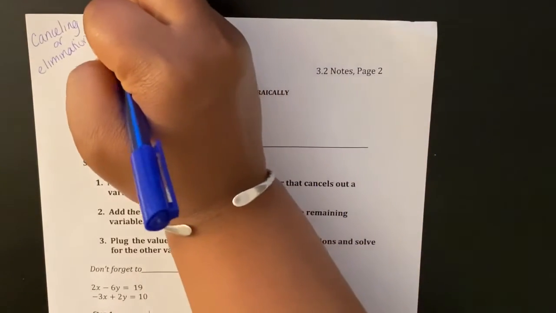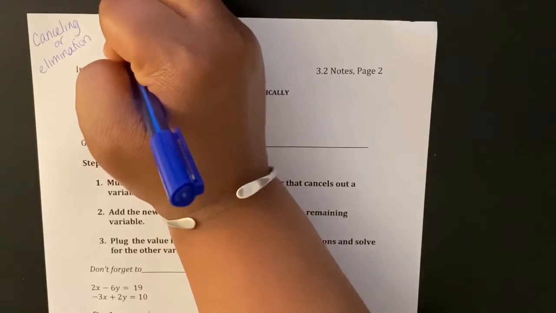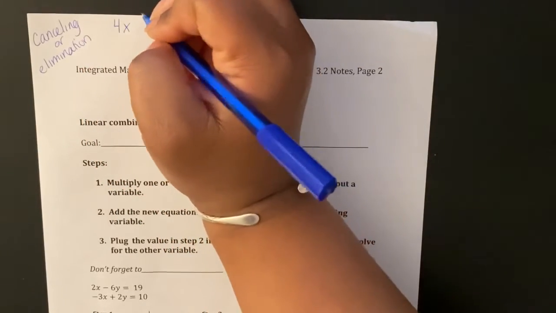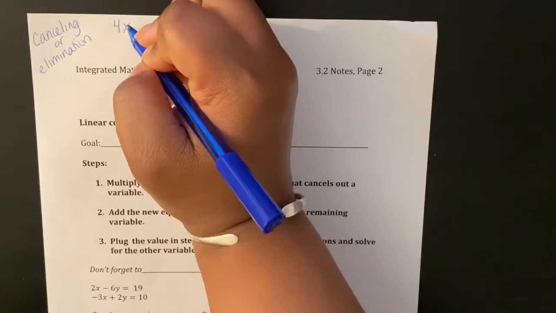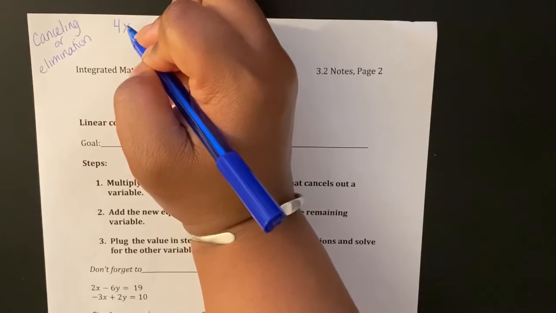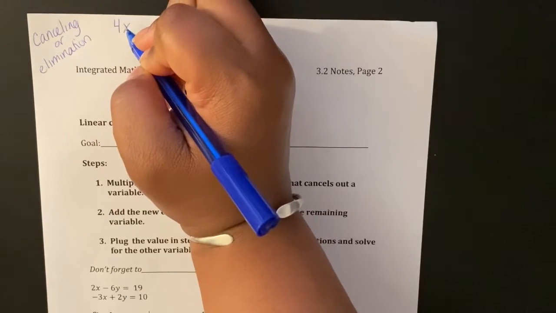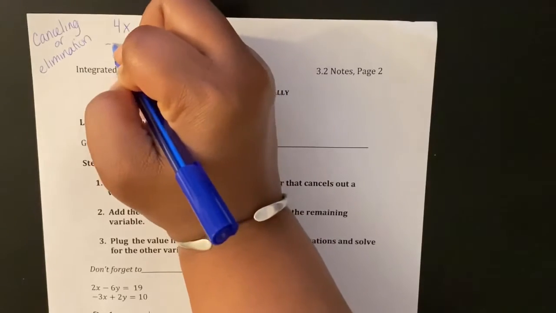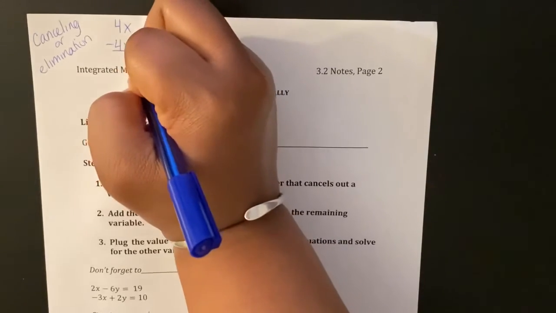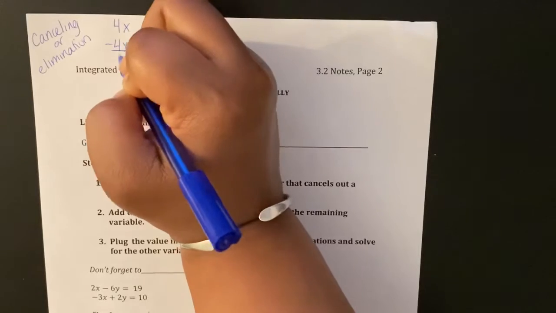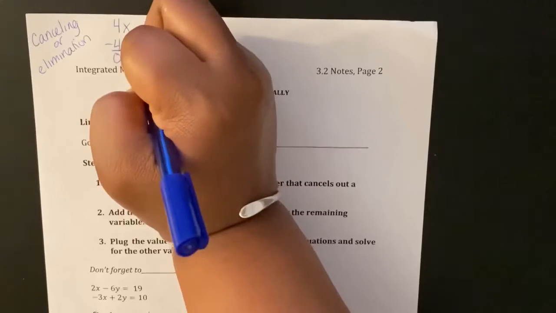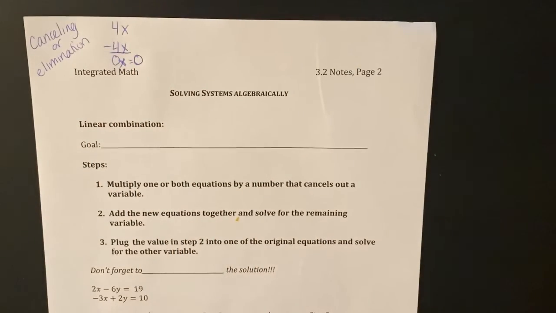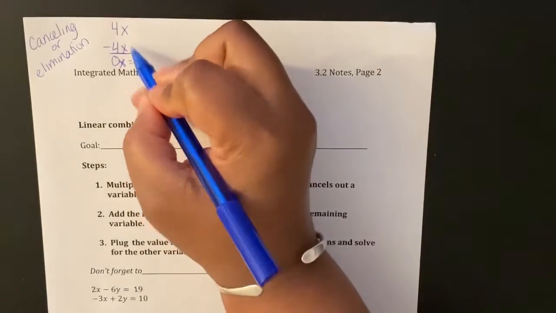If I have the term 4x and I want to eliminate it, meaning I want to make it 0, I want to subtract 4x. Because then I have basically 0x, which is just 0. Okay, so now it's gone. So the goal is to have 0 of x.